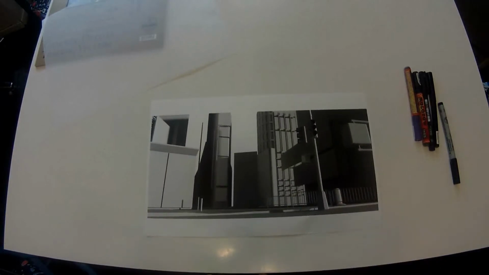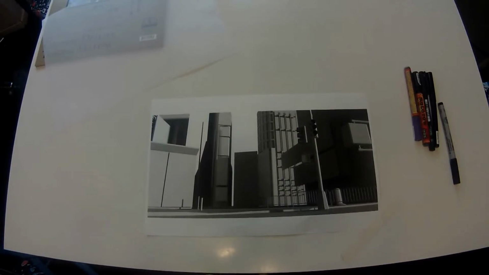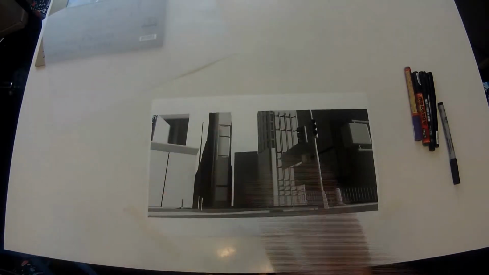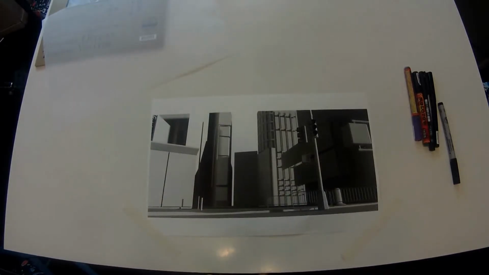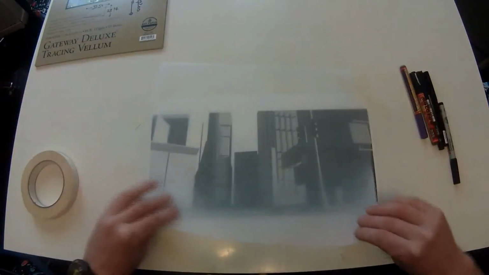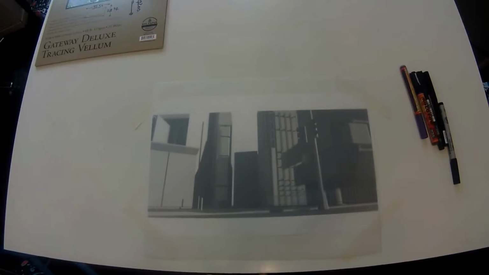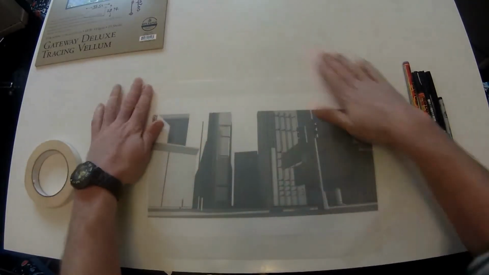So obviously I'm going to attach this to the table, the print, which is going to be my guide. Make sure it's a bit square. Just attach it normally like you would. And then I'm going to take the tracing paper and place it over the top. Like so. So now we have both images fixed firmly, so they're not going to move.